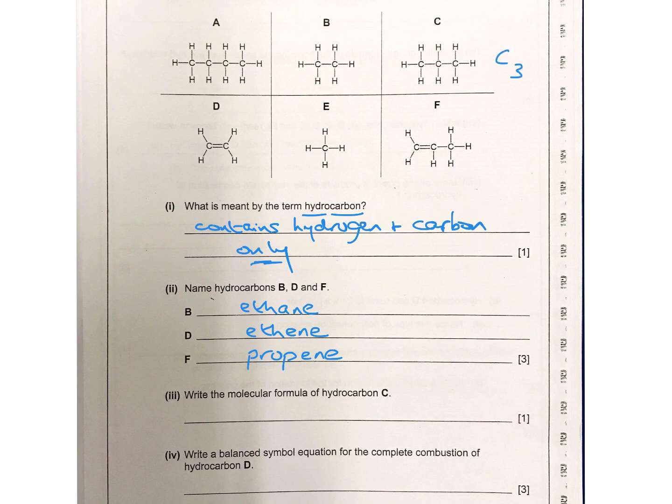So C3. And then we'll count the number of hydrogens: 1, 2, 3, 4, 5, 6, 7, 8. So that's how many carbons and hydrogens there are in one molecule of C, which is propane. So the answer here is C3H8.